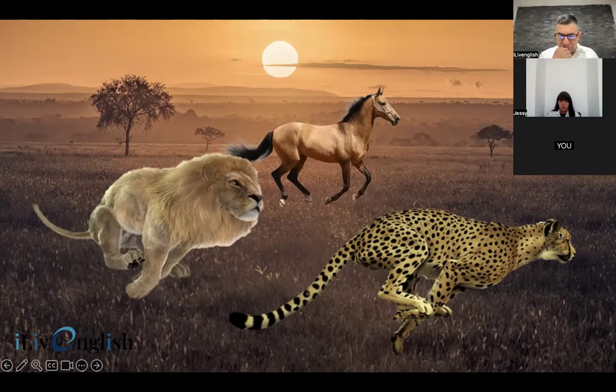Now let's practice. Which is the fastest animal? The lion, the horse, or the cheetah? And the cheetah is the fastest animal. So the lion is the slowest. So Jesse, one more time, question for you. Which is the fastest animal? Okay. So, the cheetah is the fastest animal. So, conclusion, the cheetah is the fastest animal, so the lion is the slowest. Excellent. Student you, which is the fastest animal, the lion, the horse, or the cheetah?